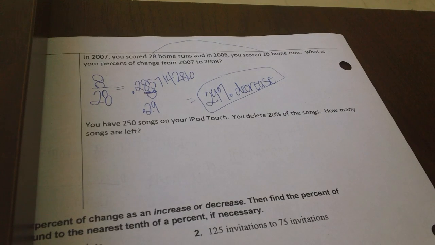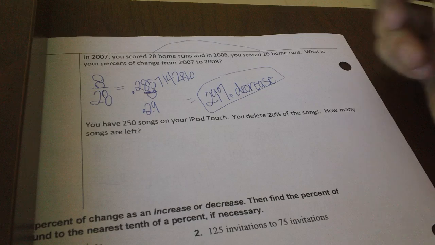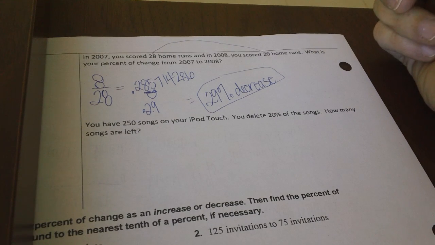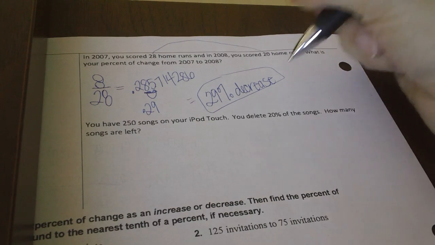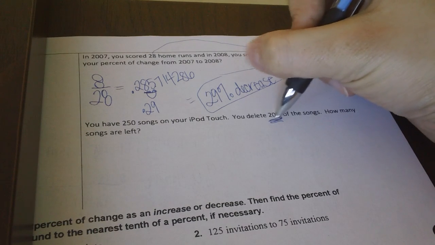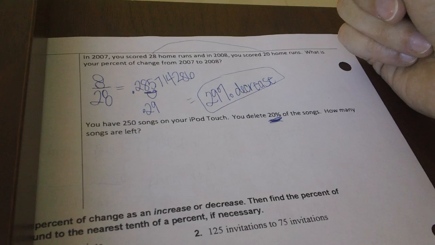You have 250 songs on your iPod Touch. You delete 20% of the songs. How many songs are left? So in this case, we're saying that we're deleting 20%. Our percent of change is the 20%. We're just trying to figure out what's the new number.